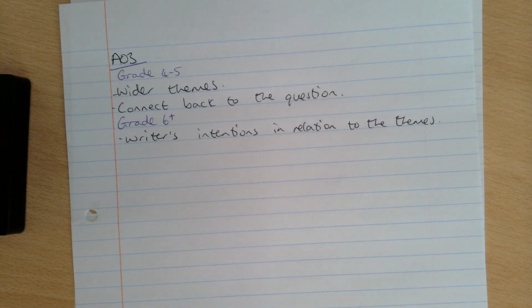We want to make sure that we are addressing every single one of the AOs in every single paragraph that you write, because that is going to help you to progress through the levels quicker. Okay, so if you just do AO1 and AO2 in one paragraph, you're not going to move up through the levels as quickly as if you do AO1, AO2 and AO3 in every single paragraph. That's your checklist as you go into the exam. Okay, and we are aiming for 3 to 4 paragraphs for each of your responses, whether that's Macbeth or A Christmas Carol.